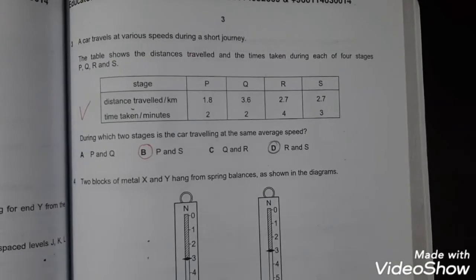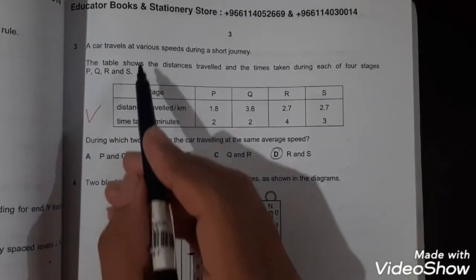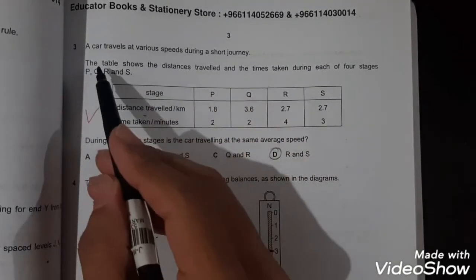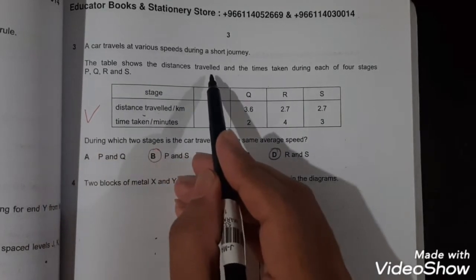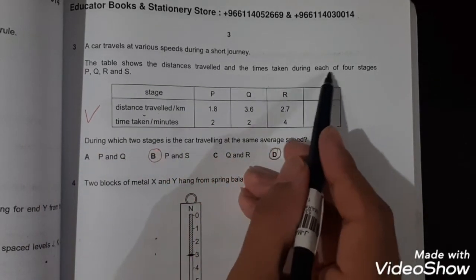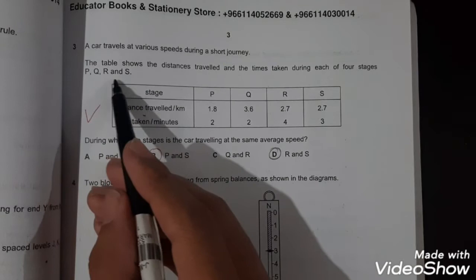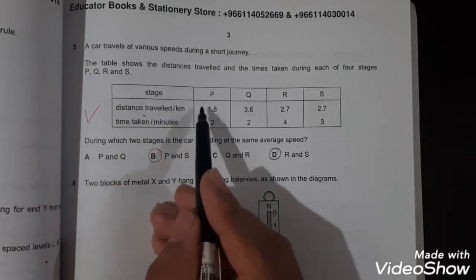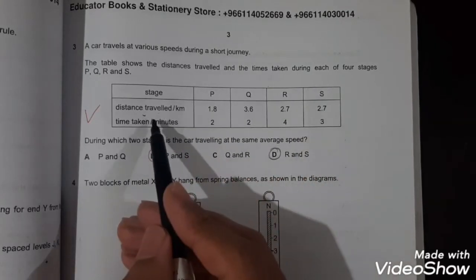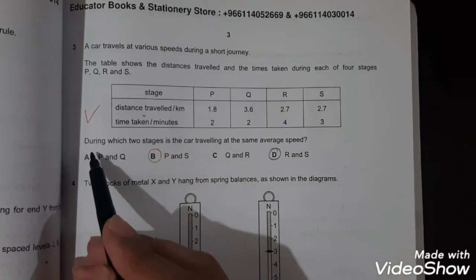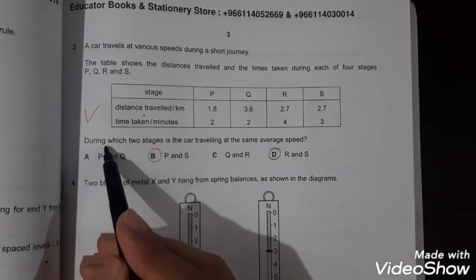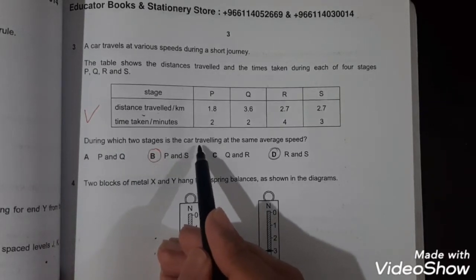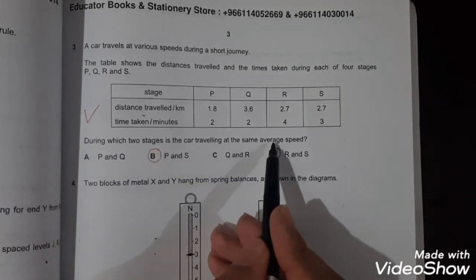Then question 3 states a car travels at various speeds during a short journey. The table shows the distances traveled and the time taken during each of the 4 stages P, Q, R and S. Here is the distance traveled and time taken. The question states during which 2 stages is the car traveling at the same average speed.